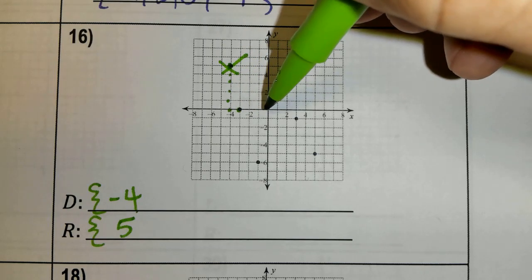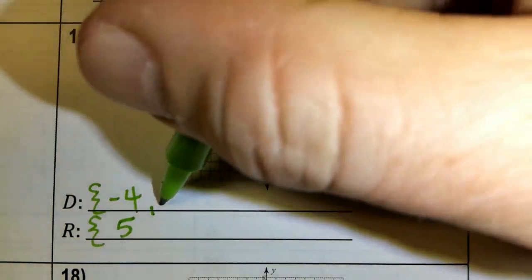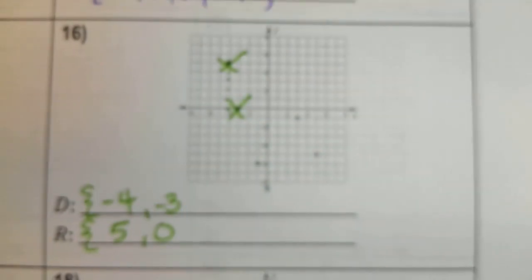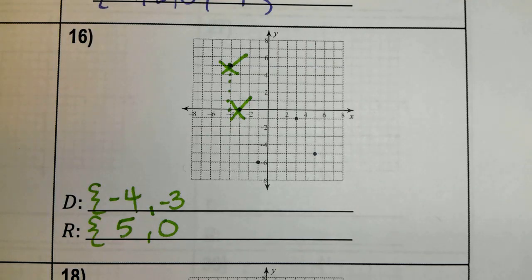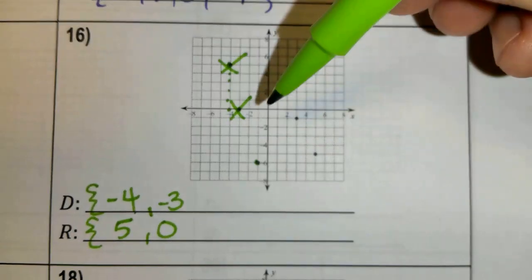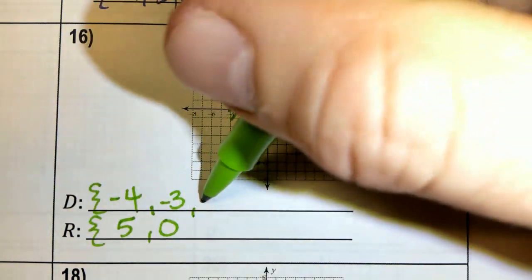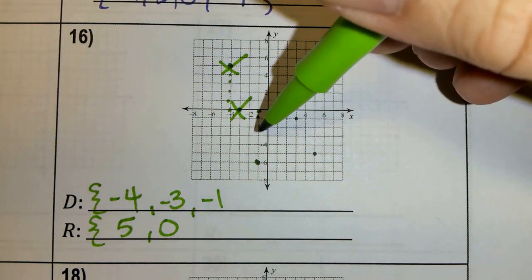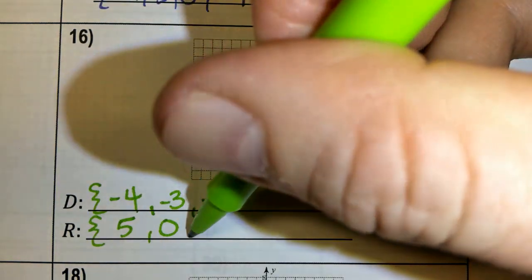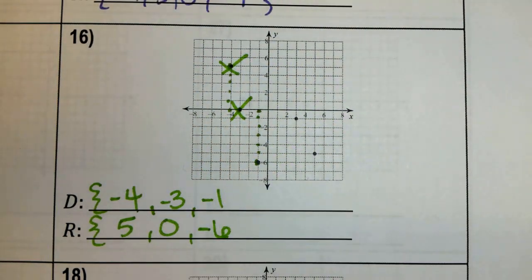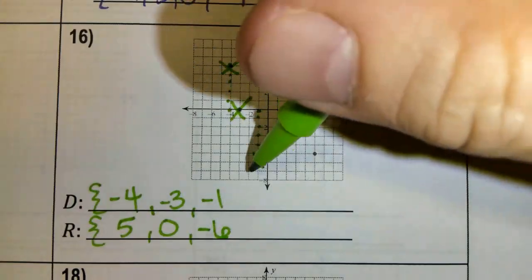This one is on the line, so I go -3. And on the line is 0. And I did that one. There we go. So -3, 0. My next one is down here, so that is -1. And down 1, 2, 3, 4, 5, 6. -6. So I did that one.